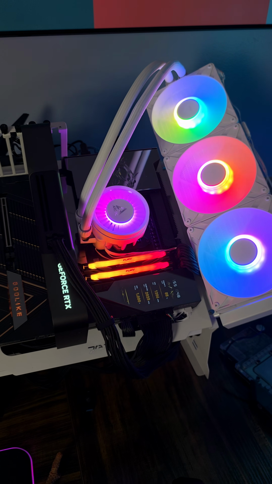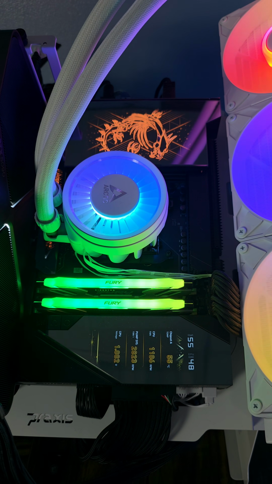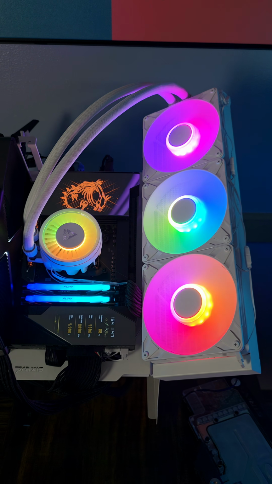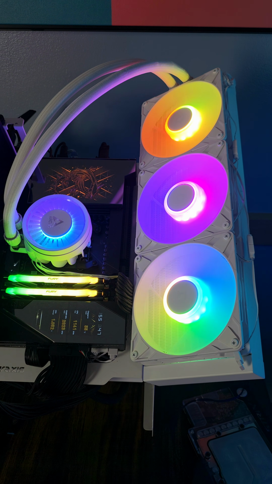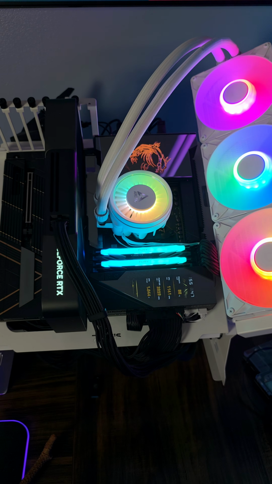Now this system has the AMD Ryzen 9 9950X 3D, so it's 16 cores, 32 threads, and cooling it is the Arctic Liquid Freezer 3 Pro 420 millimeter AIO. And this is on the X870E Godlike X motherboard by MSI. So first, we need a baseline for our temperatures.